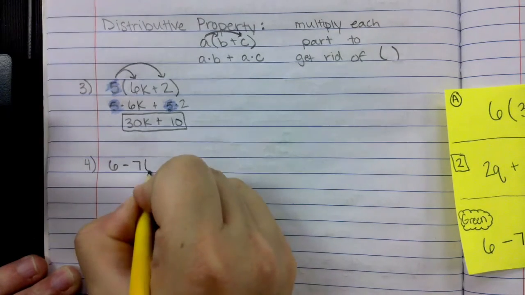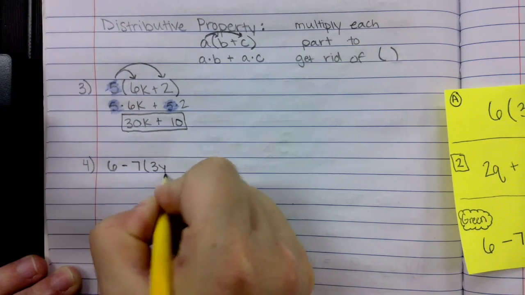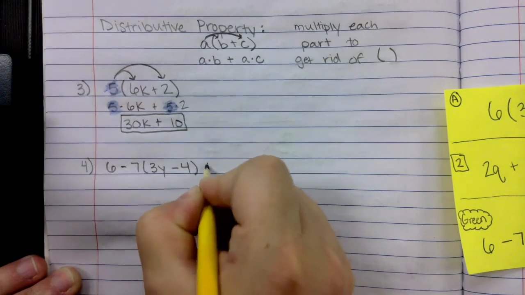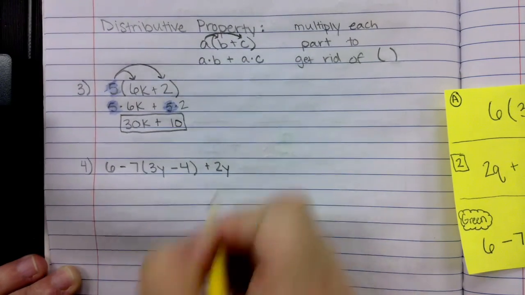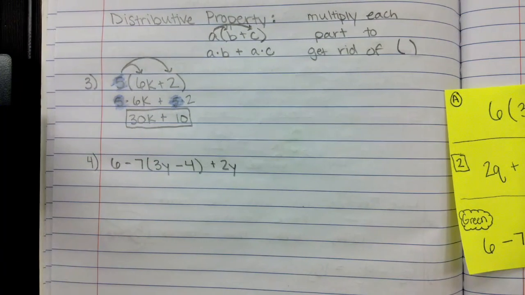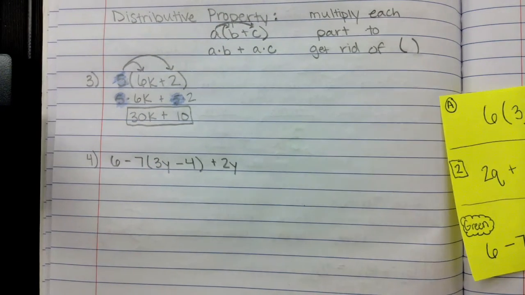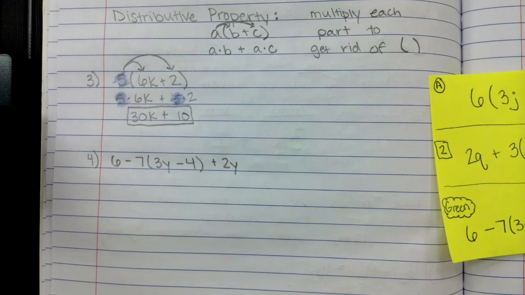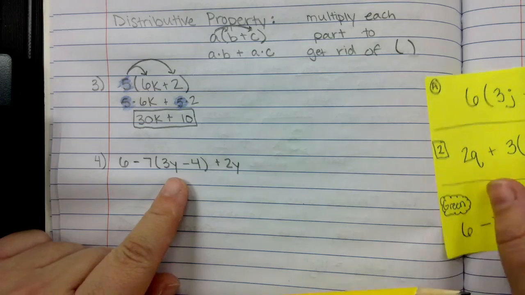So what's that part that we're going to distribute? Where do we see those parentheses? We have the parentheses around the 3y minus 4, so we're going to distribute that negative 7. If you want to write that out, it's negative 7 times 3y.